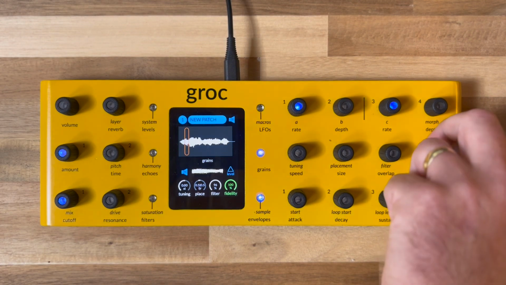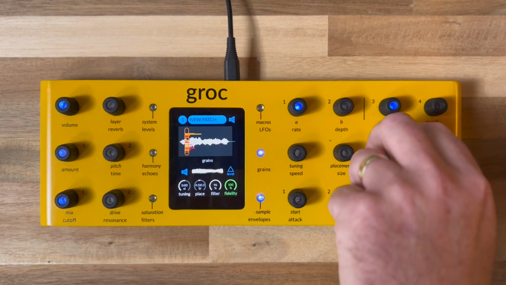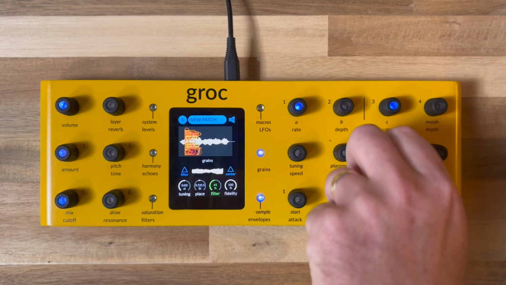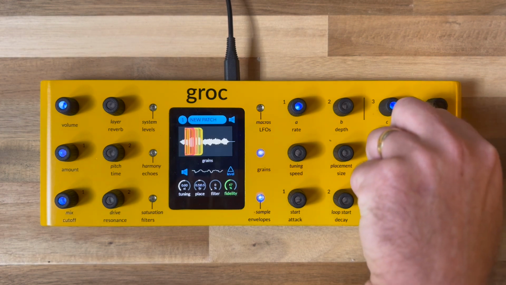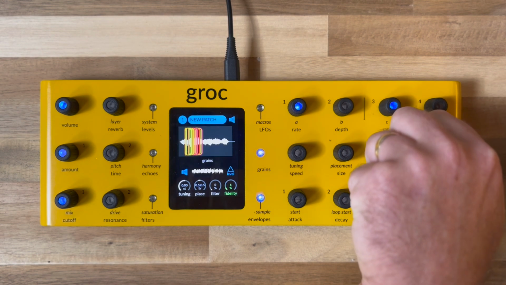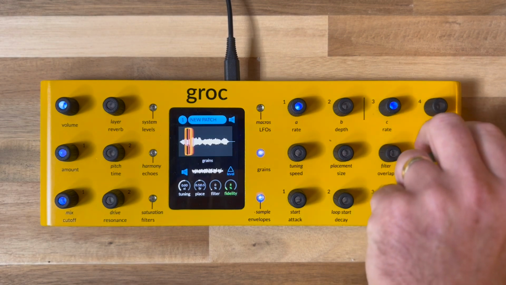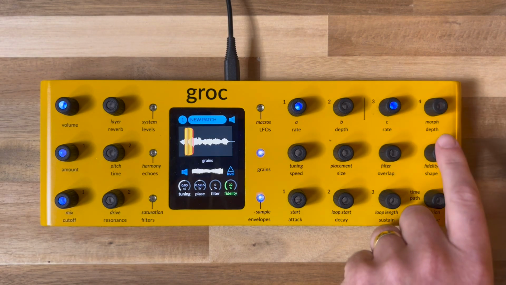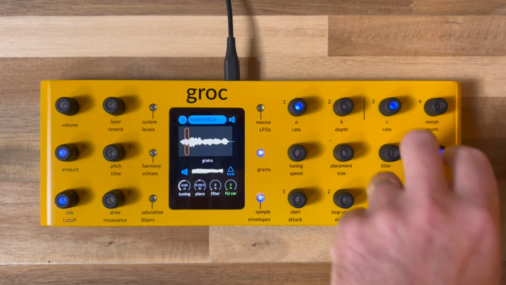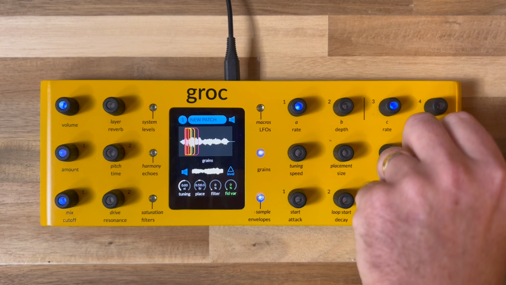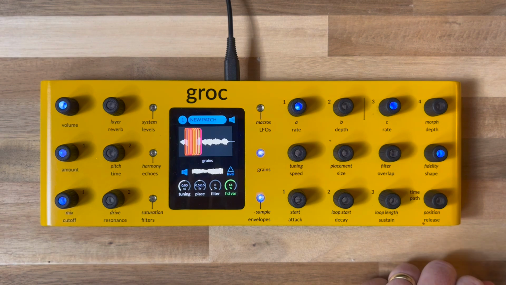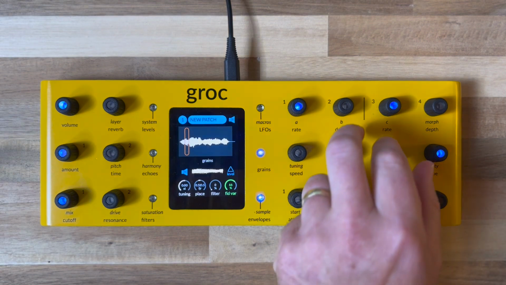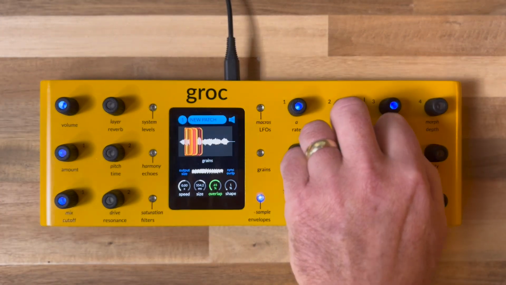Finally, we can reduce the fidelity of the sample. First, I'll turn the filter effect down. And again, a secondary parameter that allows us to introduce randomization. So now we have the fidelity effect coming and going with the different grains.